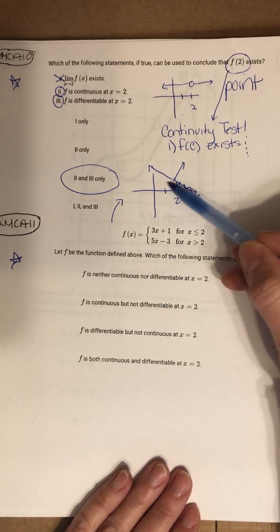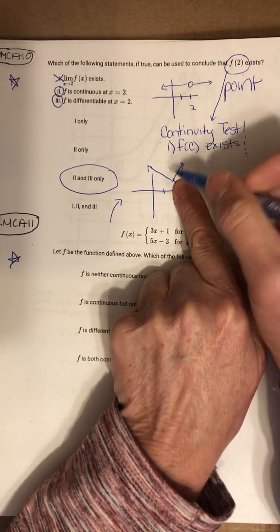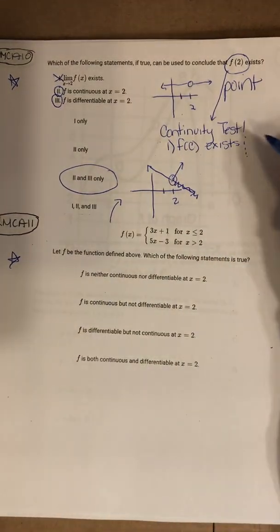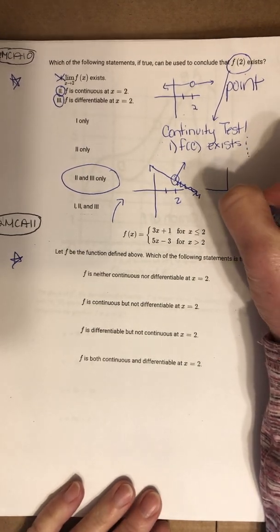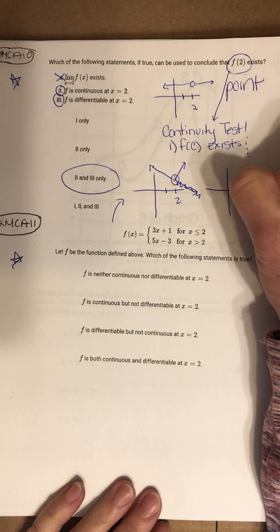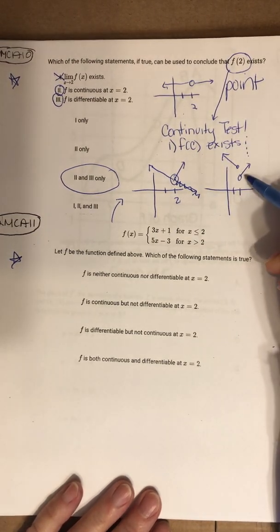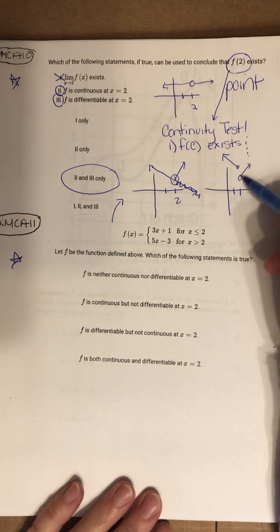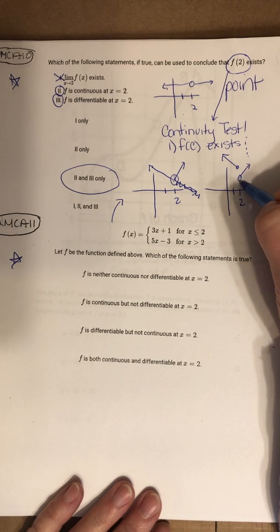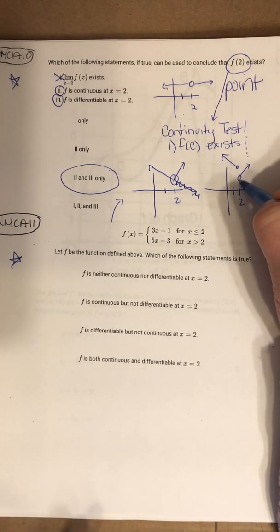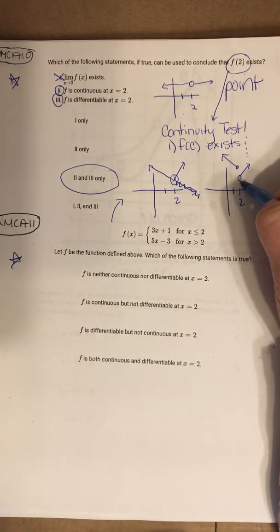Notice that this is a continuous picture here, because these 2 lines do meet at that y value where x is 2. Here's a case where they do not, right? Here's a line and here's a line. Notice that these 2 lines where x equals 2 are not continuous because at this x they do not have the same y value.